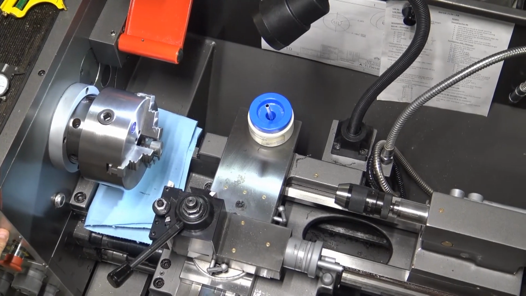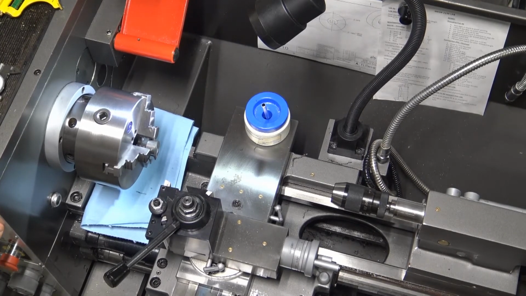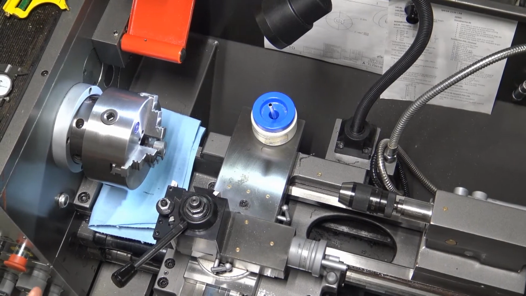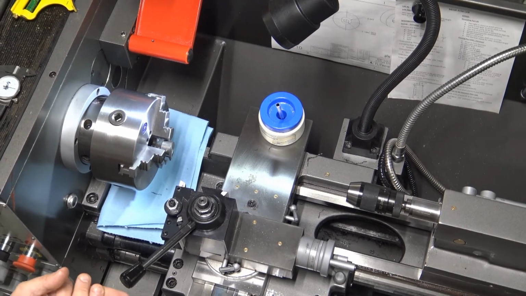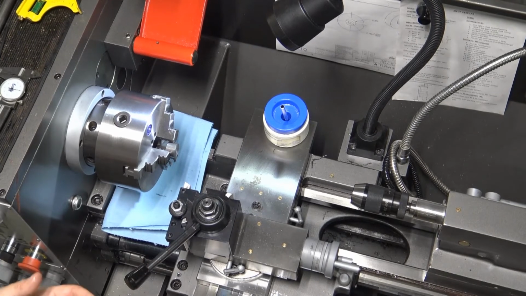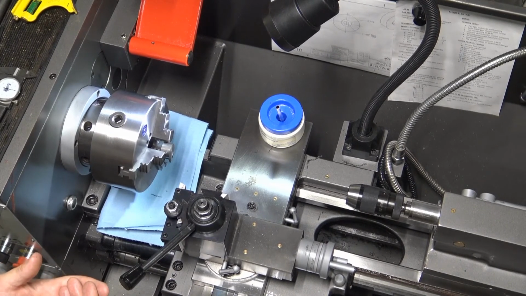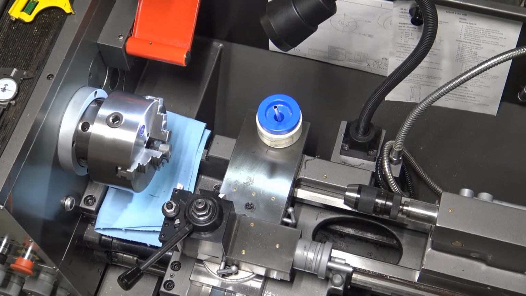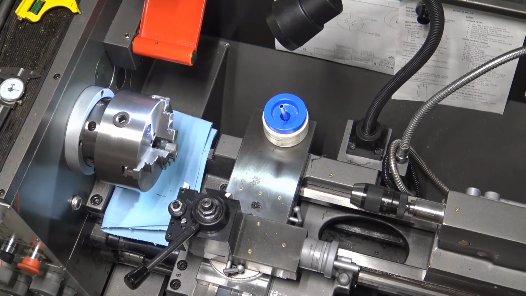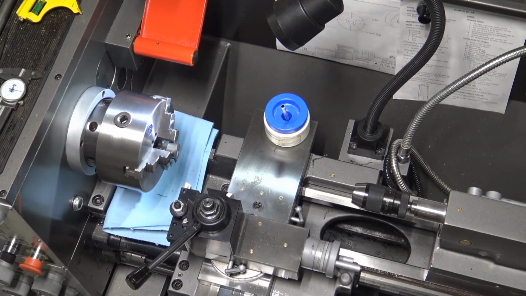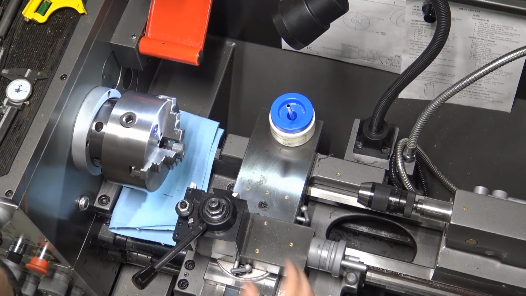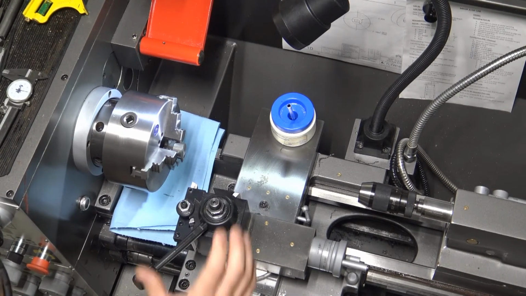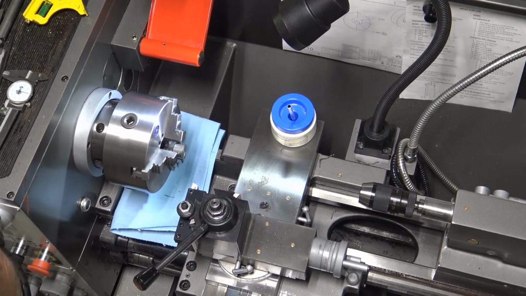I've already made my gear selection, my speed selection. I did that by 4 times the cutting speed. The cutting speed for mild steel is 100, so 4 times 100 divided by the diameter, which is 1 inch. So 400 divided by 1 is 400. I've selected my closest speed to that, and now we'll start. I've already preset my tool height and my tool position so that it will cut correctly.